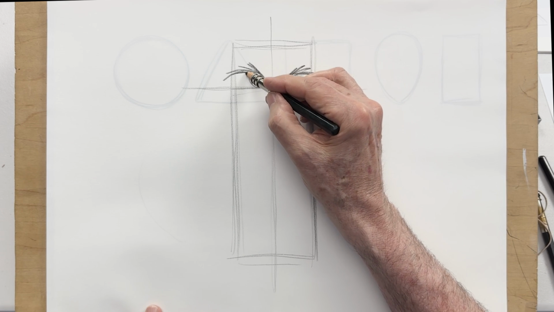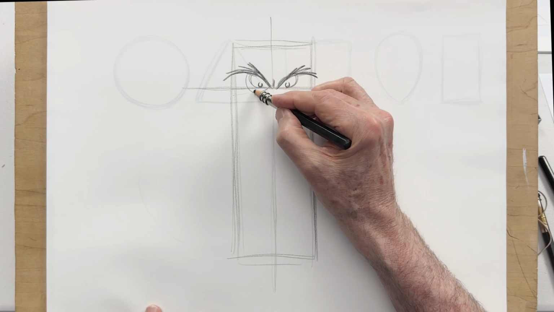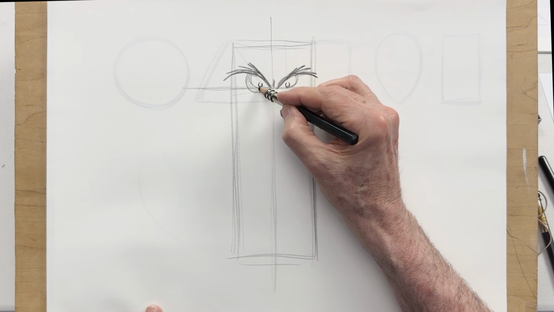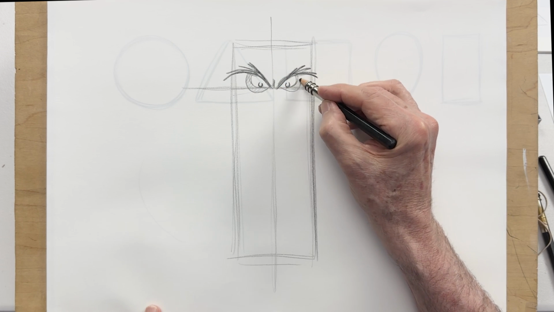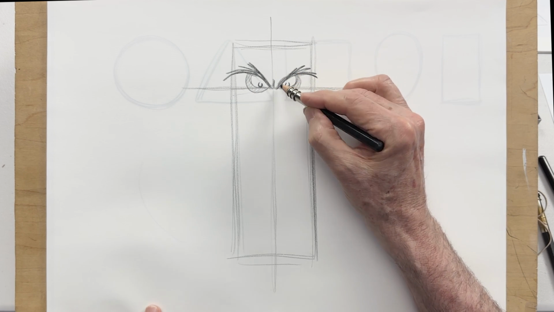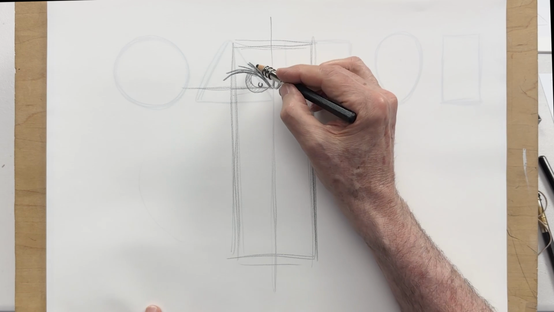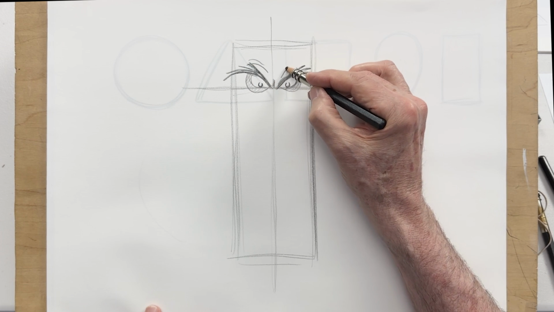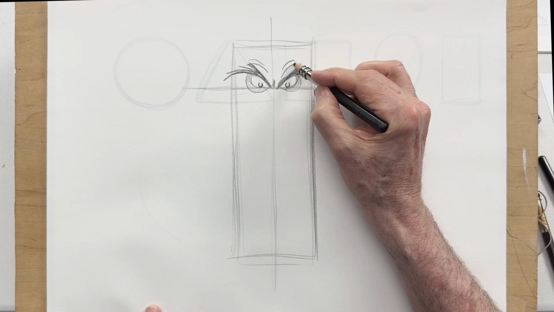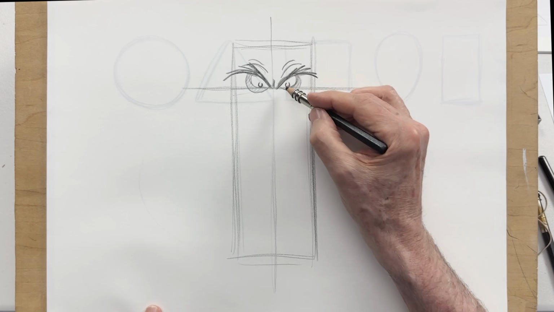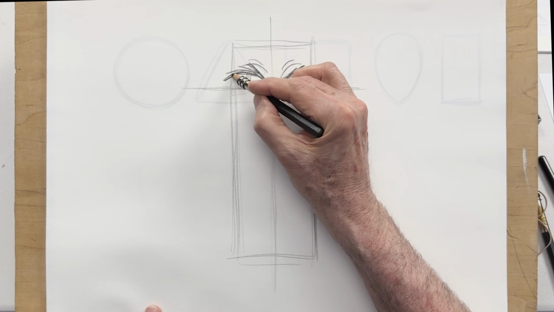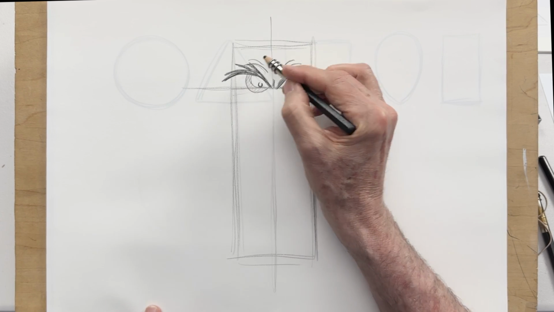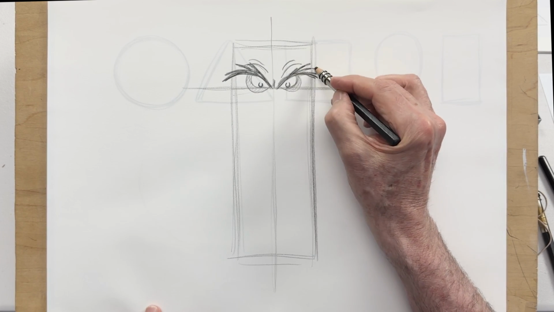And just to seat these eyes into the face, I'm going to create these little dark bags underneath the eyes. So there's his eyes. And then we'll create some wrinkles in the forehead just above the eyebrows. Looking very menacing.